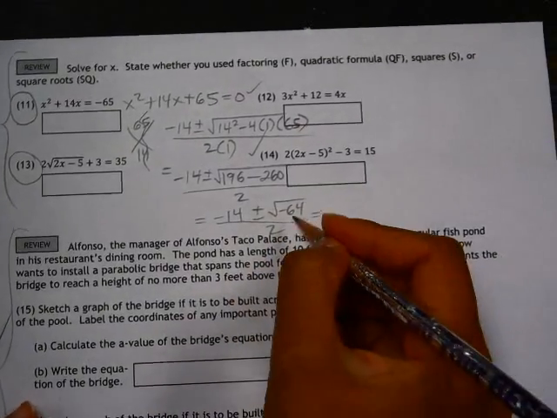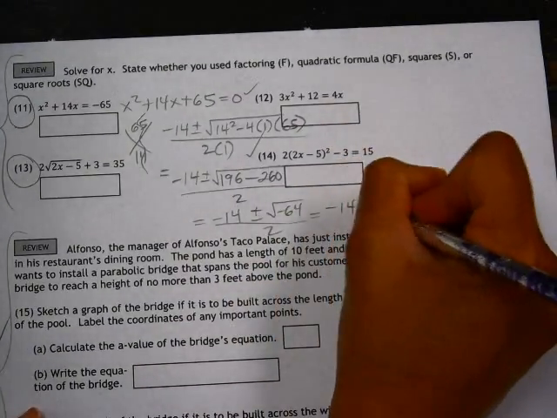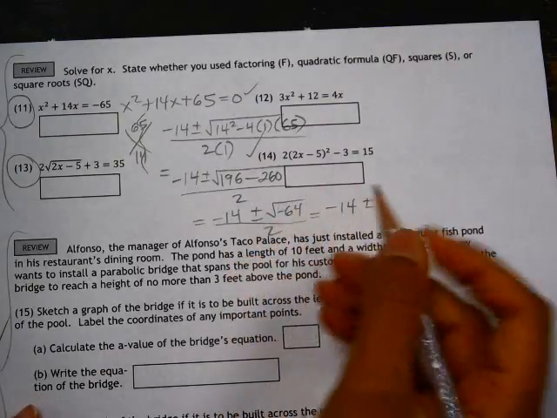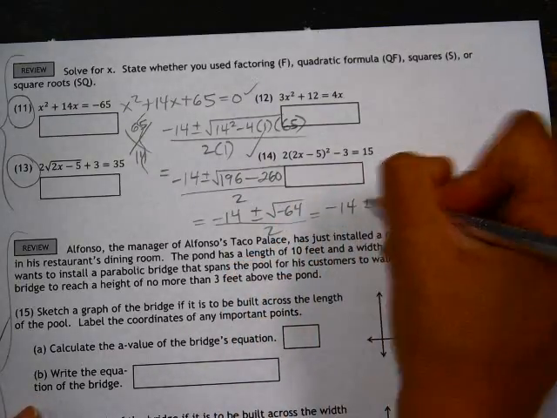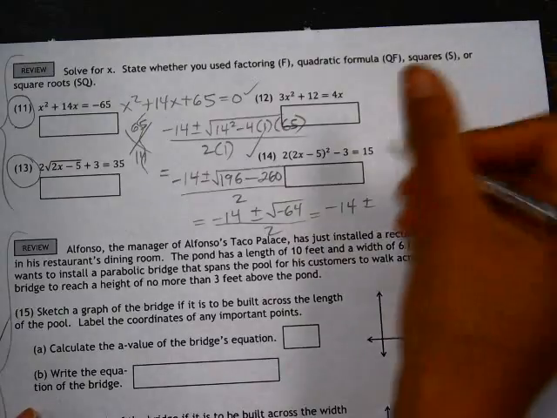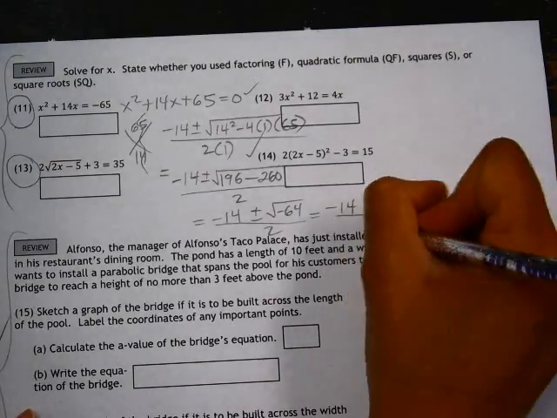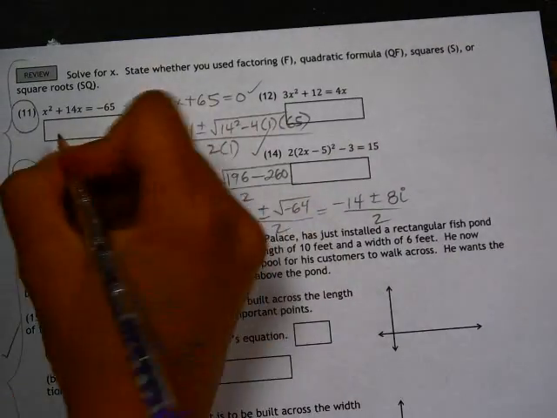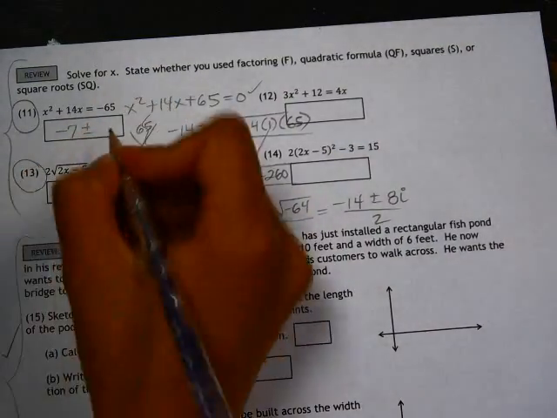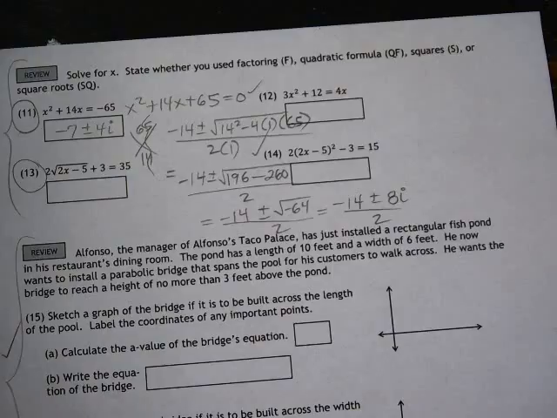Now here we want to make sure we notice that there's a negative number in the square root. So that's going to make us get a complex number. The square root of 64 is 8. The square root of negative 1 is i. And then if we reduce that by dividing everything by 2, we get negative 7 plus or minus 4i.